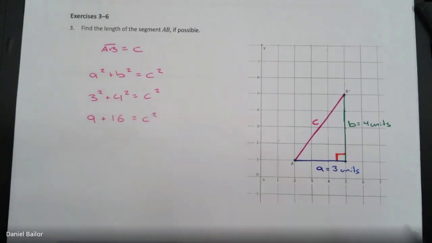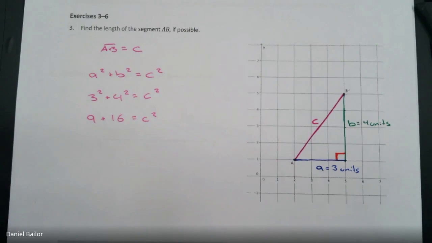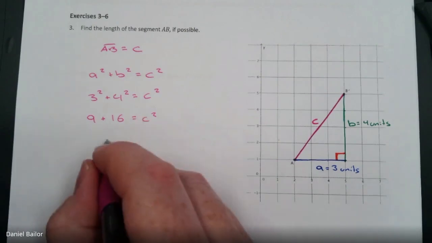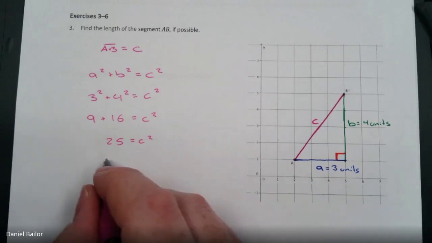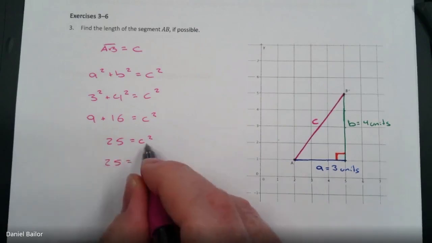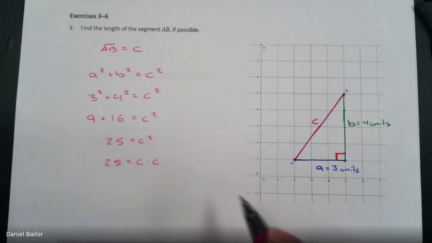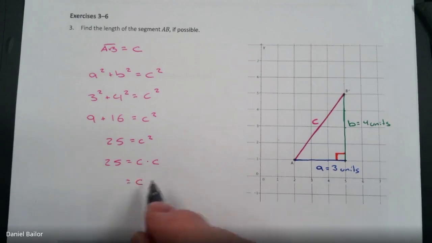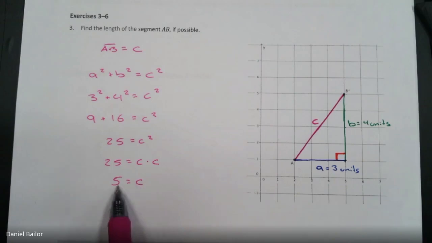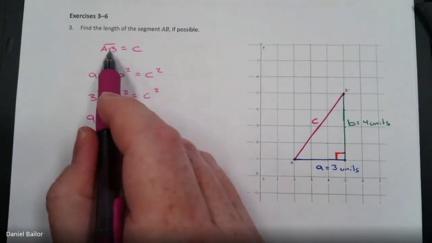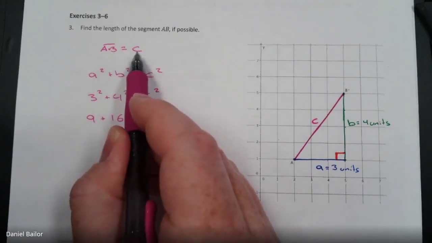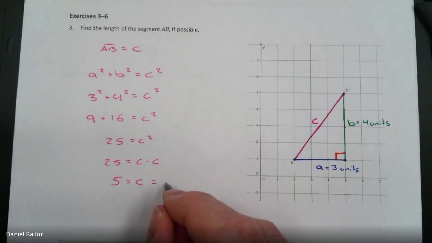No extra step here, we just do 9 plus 16, which is 25, equals C squared. So 25 equals C times C, and you know your math facts, C is going to be 5, because 5 times 5 makes 25. So if C equals 5, then segment AB is also 5.